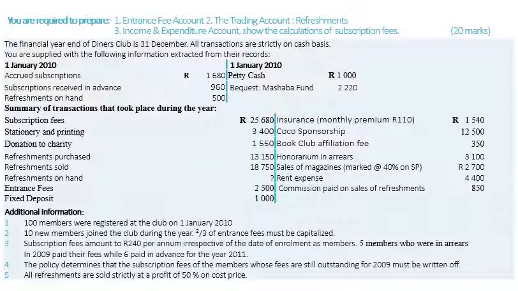Under additional information, 100 members were registered at the club at the beginning of the financial period, January 2010. 10 new members joined the club during the year. 2/3 of the entrance fees must be capitalized. Subscription fees amount to 240 per annum, irrespective of the date of enrollment as members. 5 members who were in arrears in 2009 paid their fees, while 6 paid in advance for the year 2011.